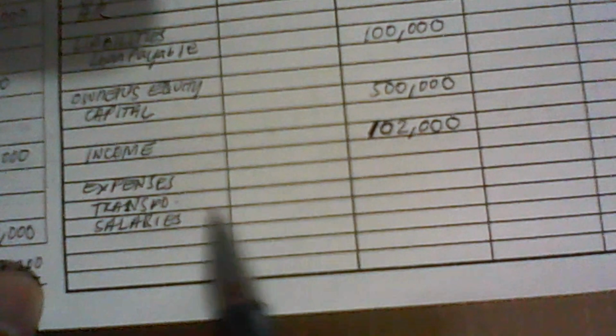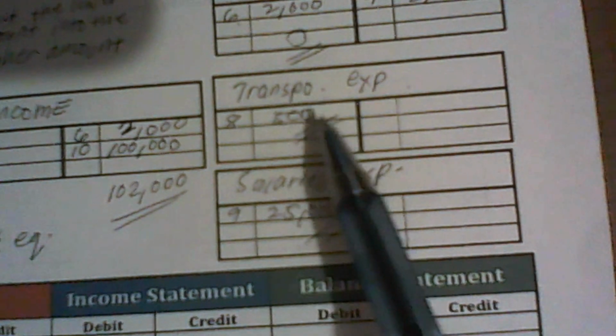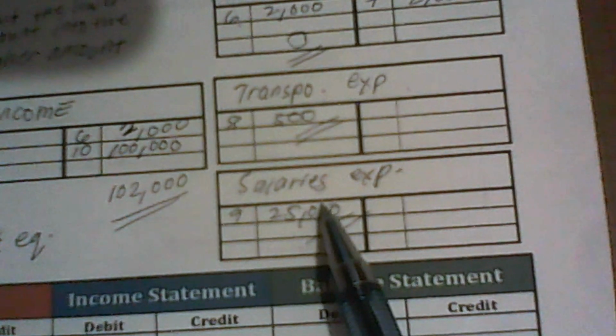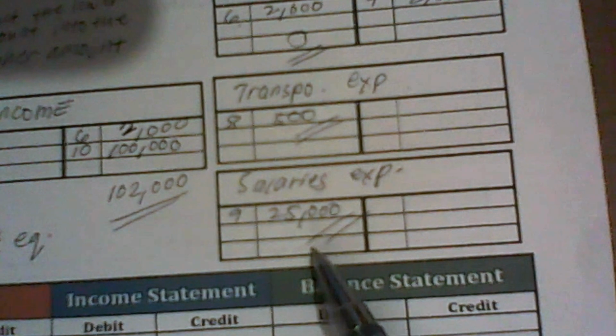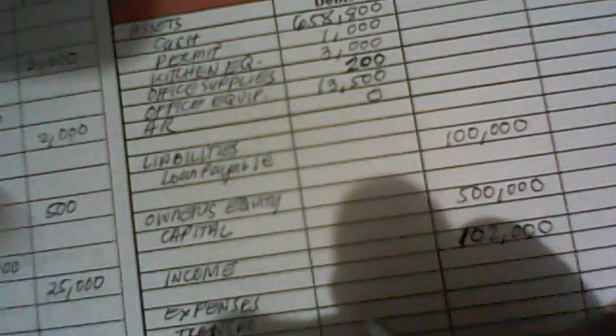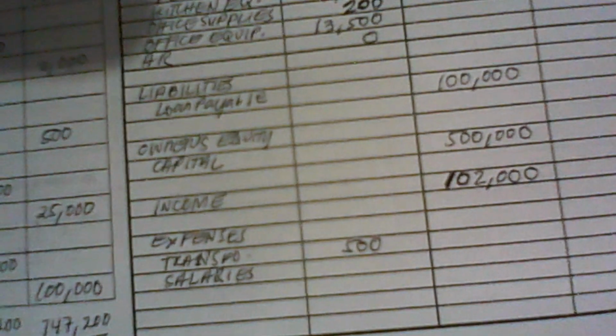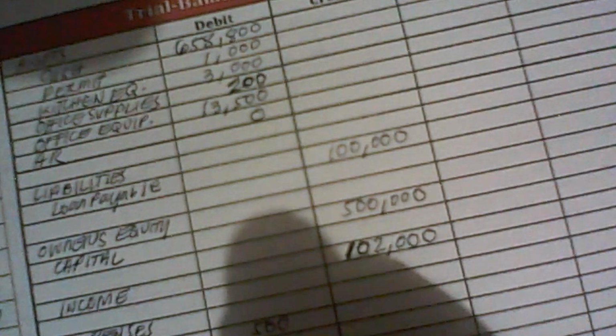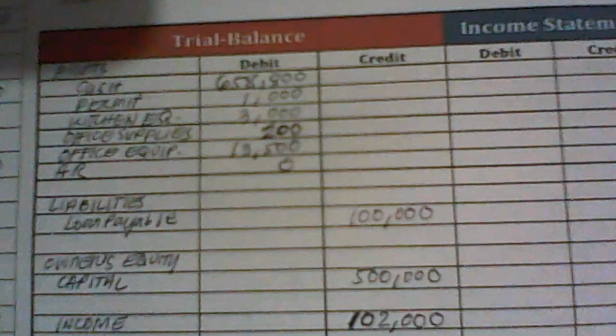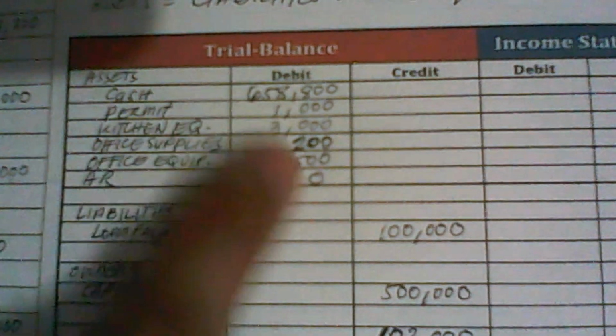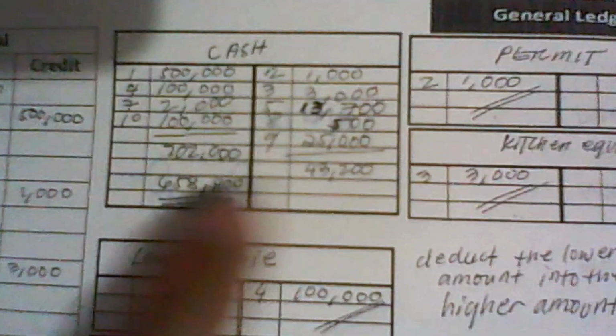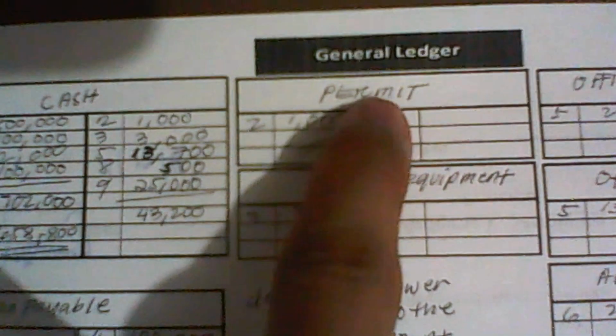Now, the expenses, transportation expenses and salaries expenses. According to the general ledger, transportation expense is at the debit side, the same as the salaries expense: 500 for transportation expense and 25,000 for salaries, at the debit side. So again, the question is where are these amounts coming from? Simple, from the general ledger. The remaining balances of each account in the general ledger will be transferred here in the trial balance.